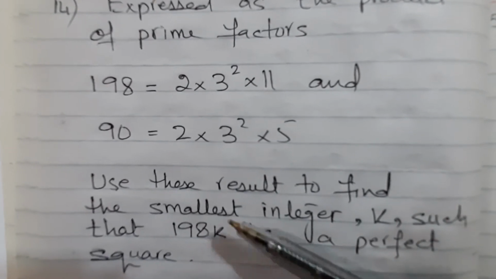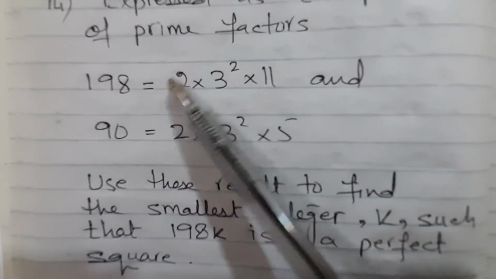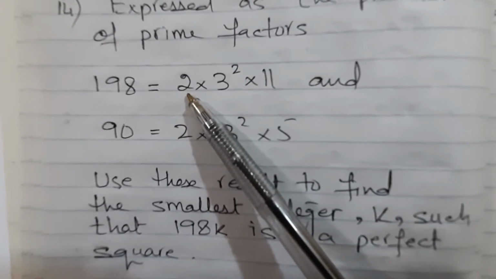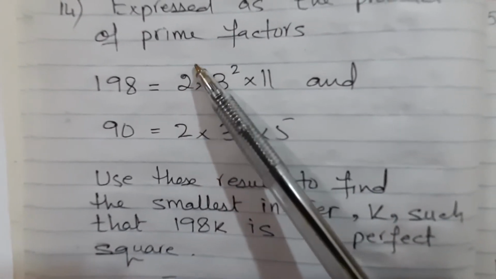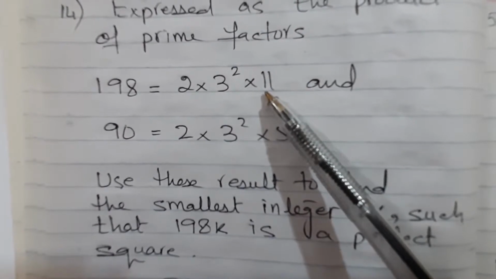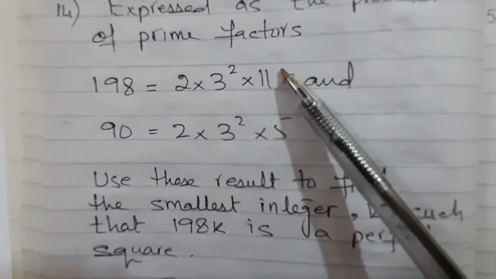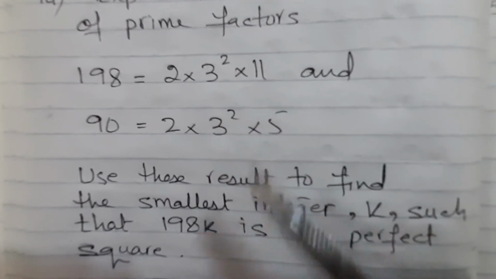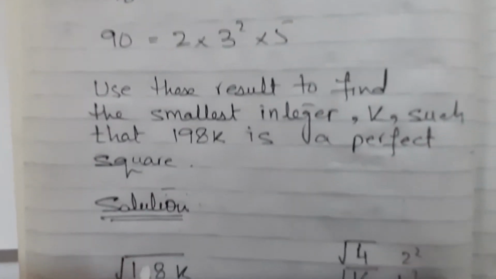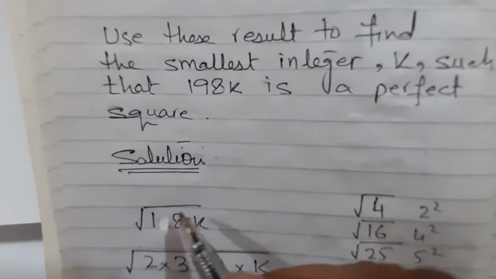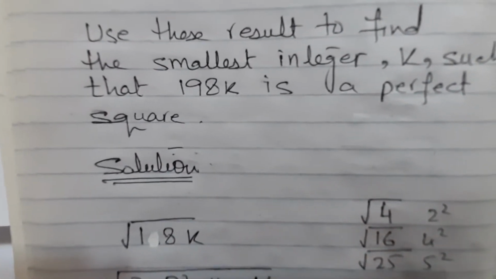So smallest number you can take to make it a perfect square, it means I need one more 2, then it will become 2 square, and I need one more 11, then it will become 11 square. So what is missing? 2 and 11. Let's see here. Sorry, I erased it and I forgot to write here. So let me write down 9 here.